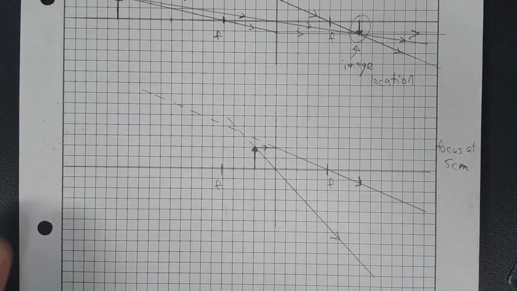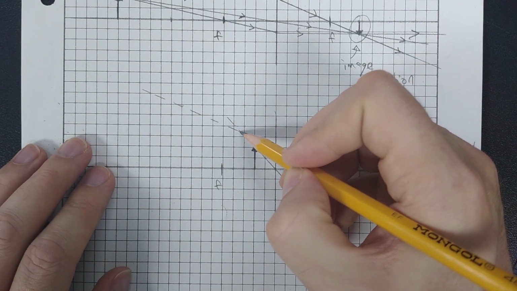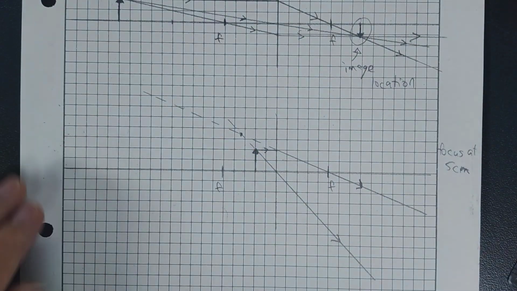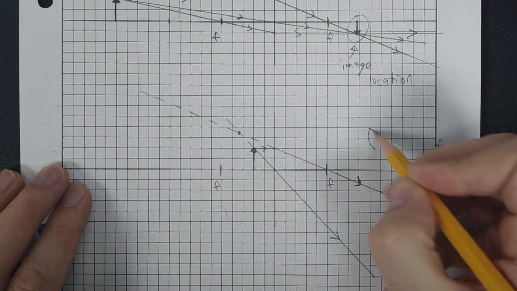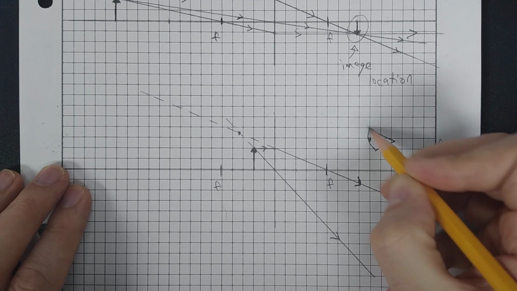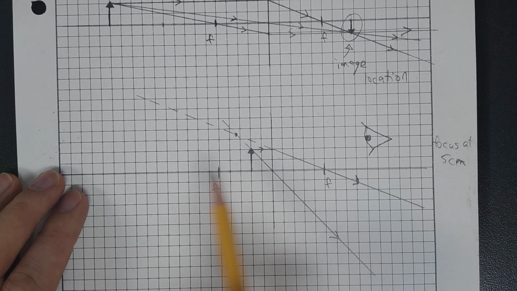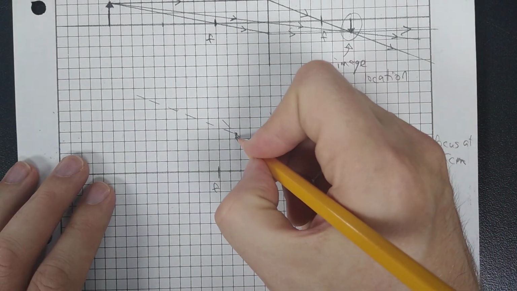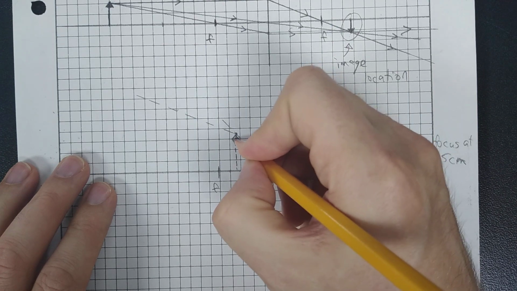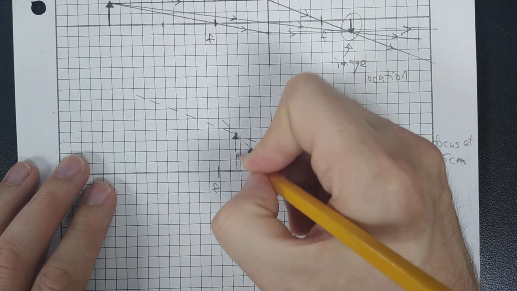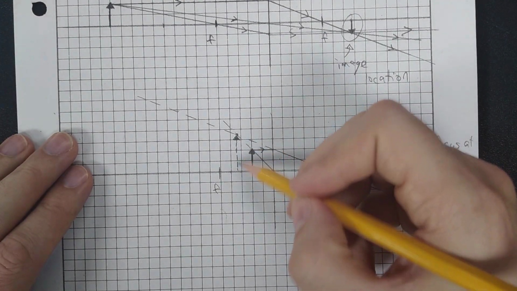And then what we have here is an intersection point right here. So if we want to see this, we would have to view it from this area over here. We'd have to look through the lens in order to see this image back here of our object. It would be a virtual image, and it would be located at this position.